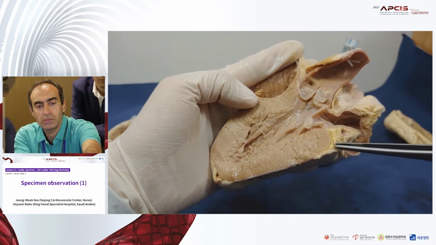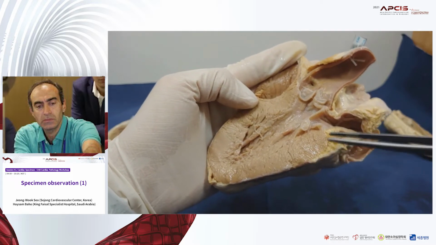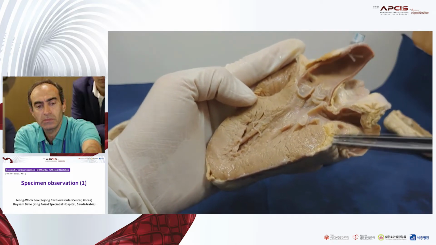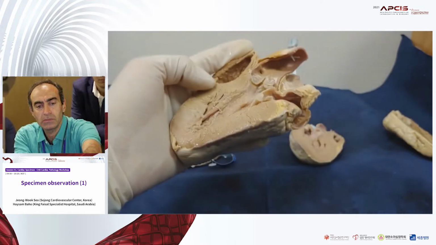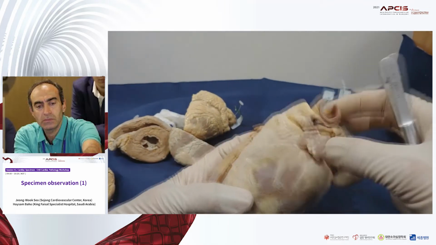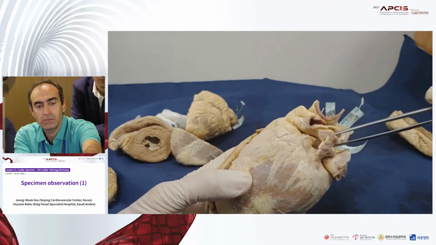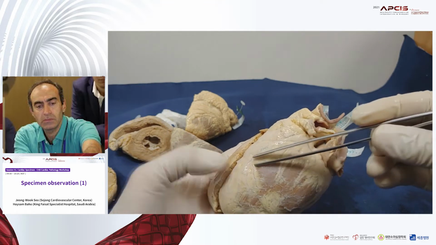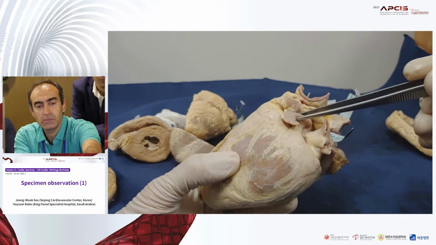And then here you can see also fat tissue separating the left atrium and the left ventricle. It is in this fat tissue that the circumflex coronary artery courses. Again, if we put the heart together and look at the external surface, we can see the coronary artery. So this is the left anterior descending, and this is the circumflex coronary artery.